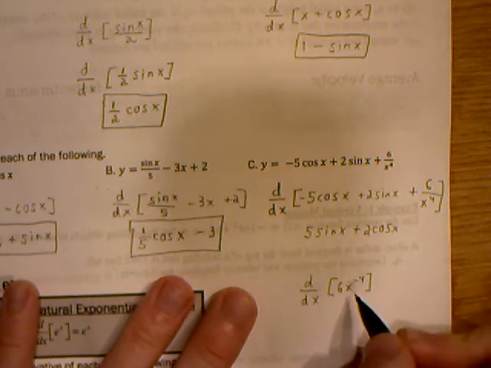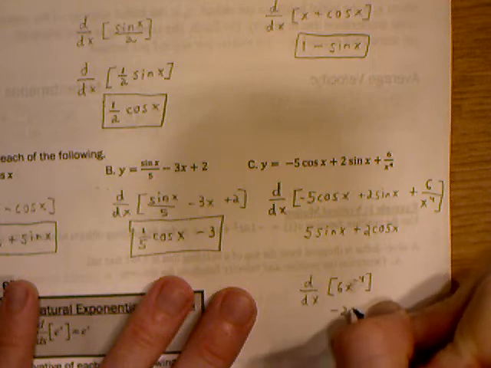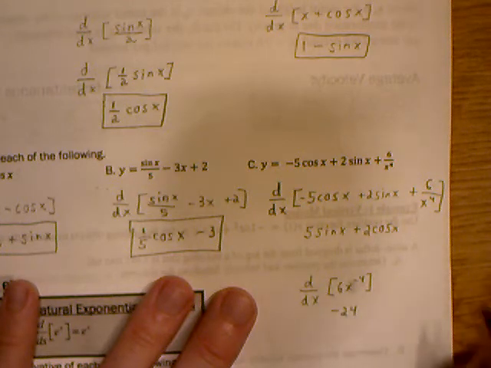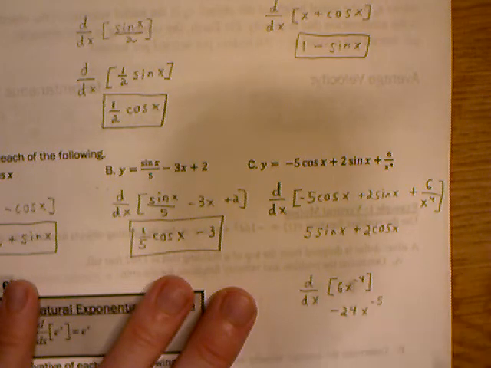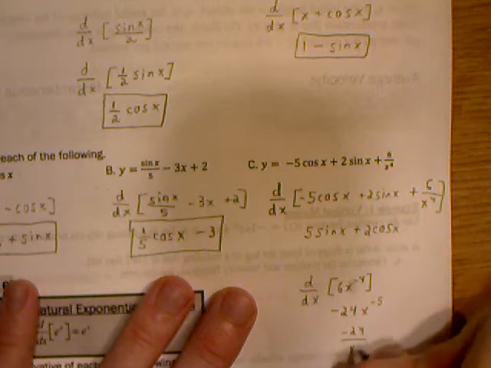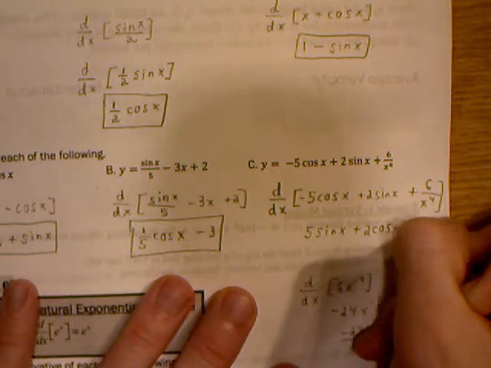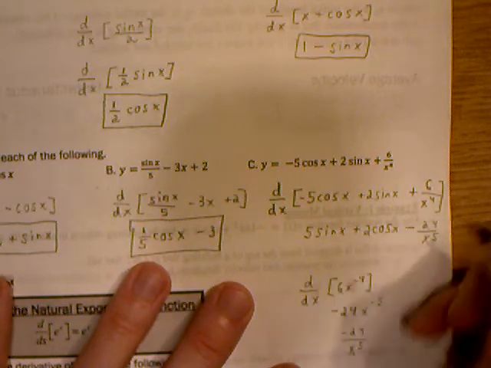Now when I apply the power rule, I multiply the negative 4 by 6 and get negative 24. Subtract 1, x to the negative 5th. Bring it down and I have negative 24 over x to the 5th. So right here, let's add that on, minus 24 x to the 5th.